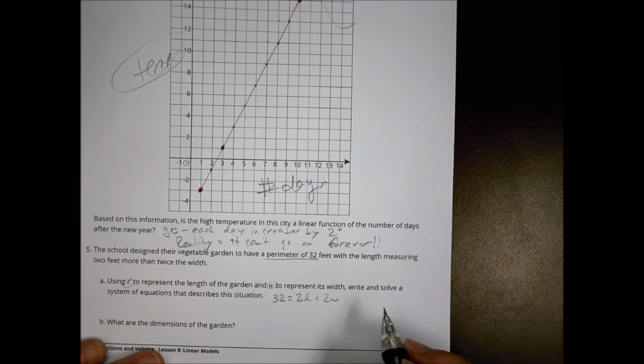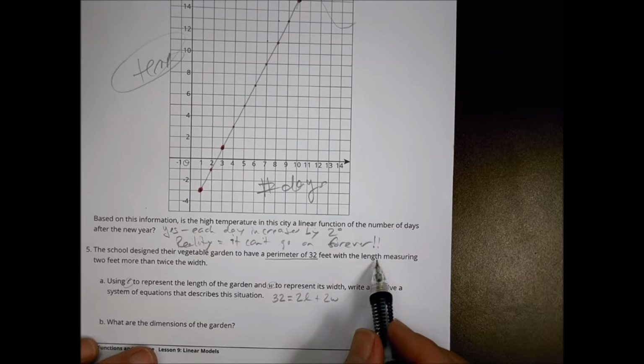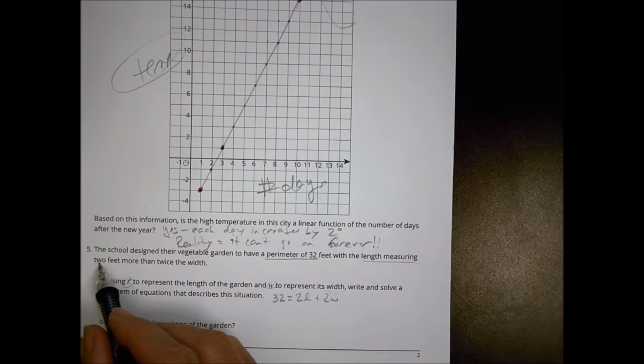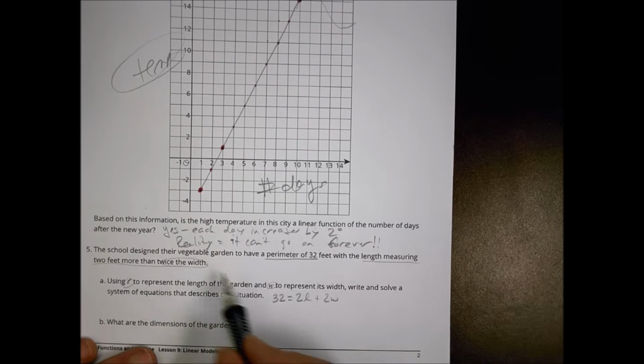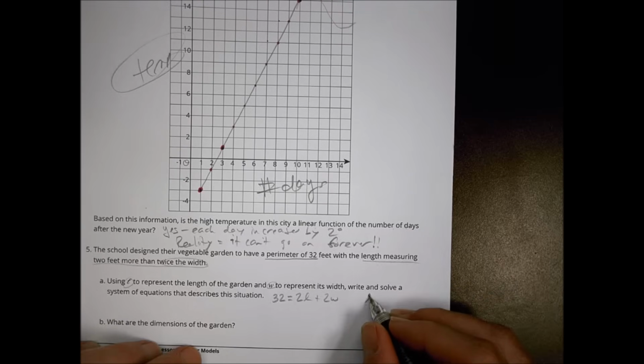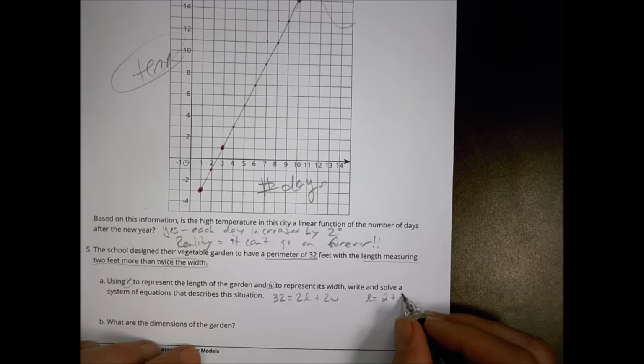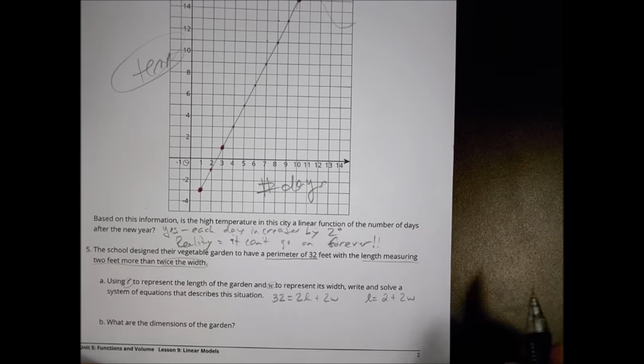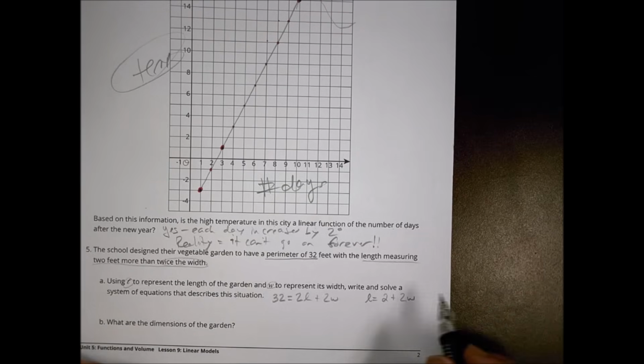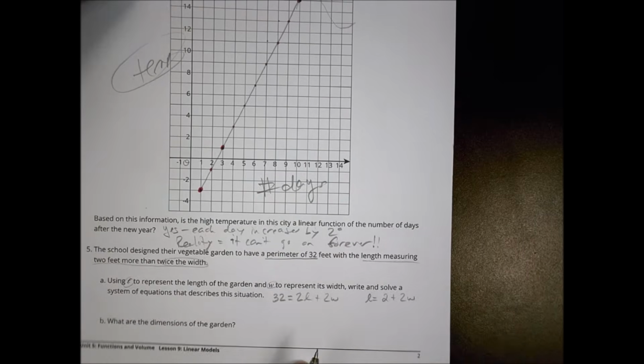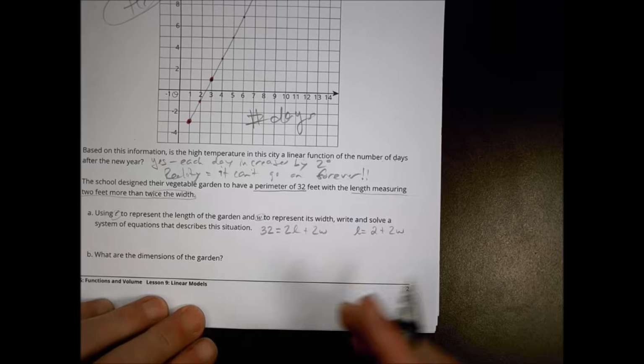We're also told that the length is 2 feet more than twice the width. So we know that the length equals 2 feet more than twice the width. All right, and you can write 2W plus 2. So twice the width plus 2 tells you the length. Now to do a system of equations, I want to take one of these and plug it into the other one.